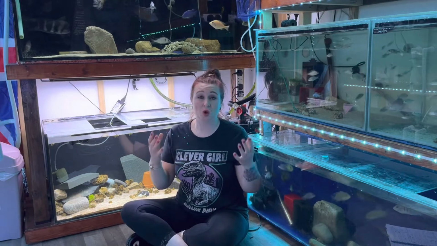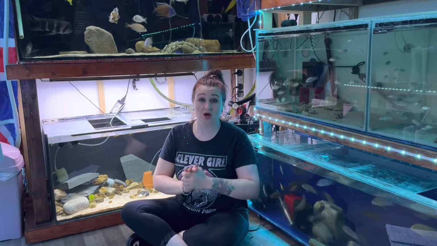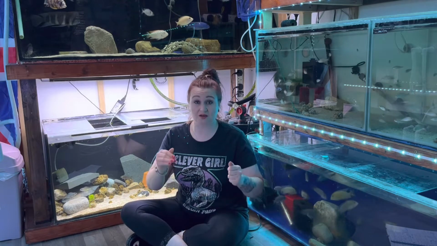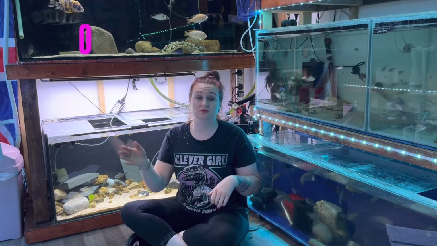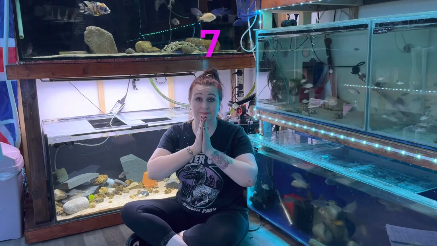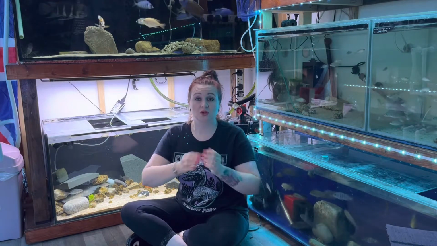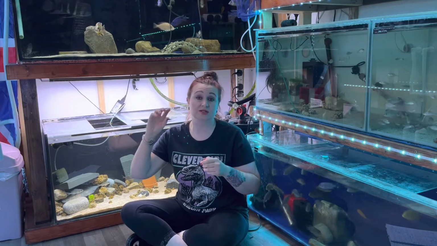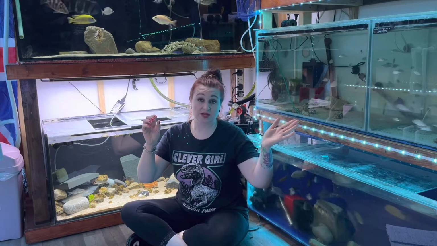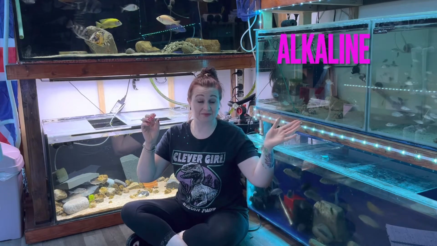Best place to start is from the very beginning. So basically, what is pH? pH is the measurement of the hydrogen ions that are present in a certain substance. In order to measure this, we have a scale going from 0 to 14, with 7 right bang in the middle being neutral. We have 0, which is very acidic, and 14 down the other end, which is very alkaline.